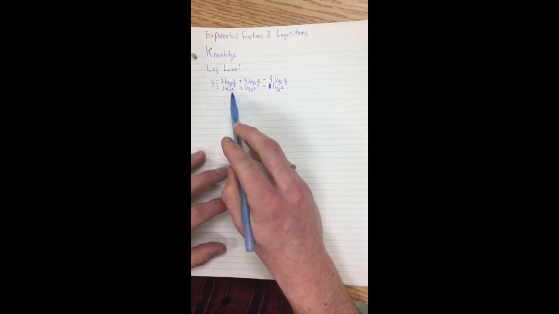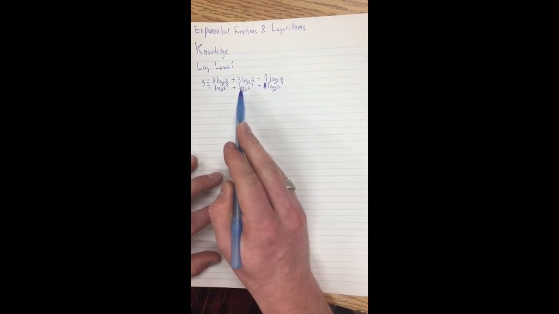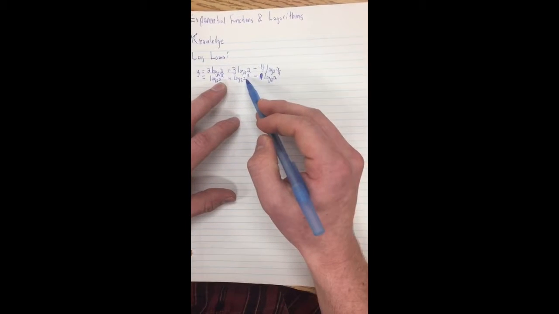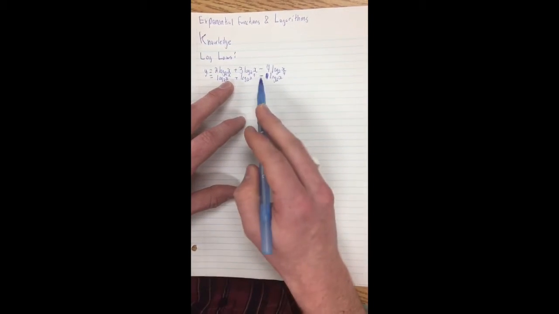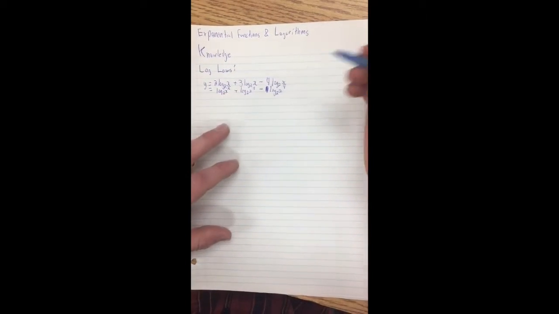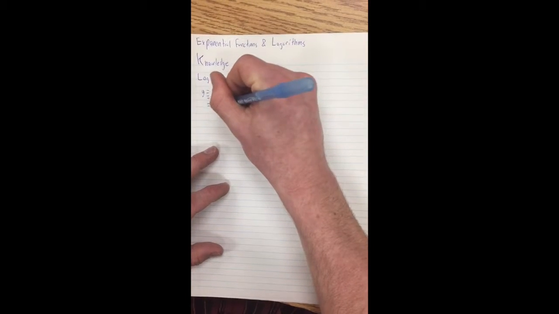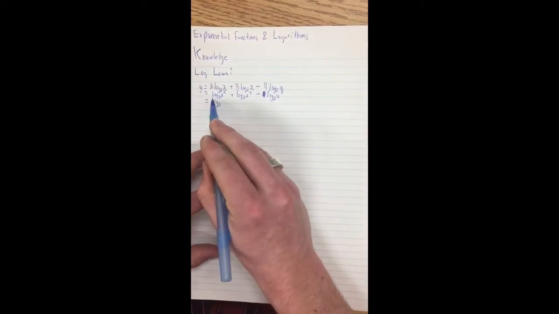Now we're going to be applying our product laws and our quotient laws, which state the addition of log terms are multiplying the variables, and the subtraction is being divided by the variables. So this looks like log base 2.